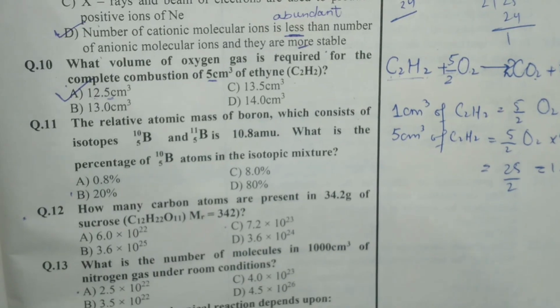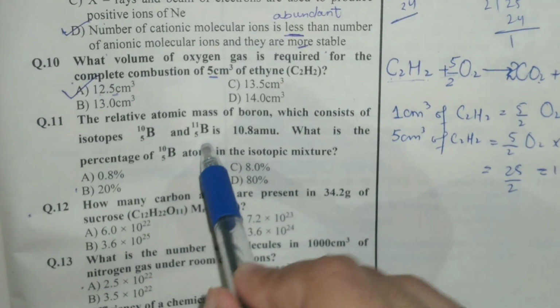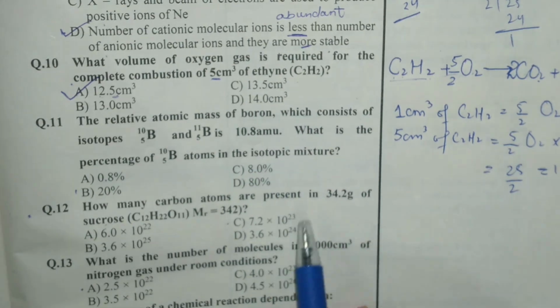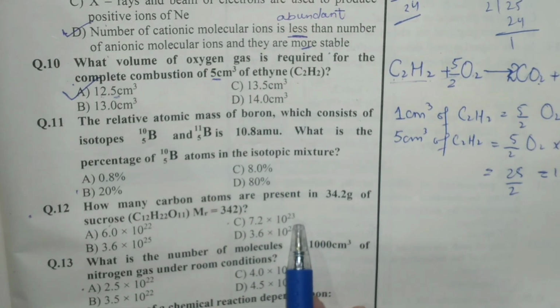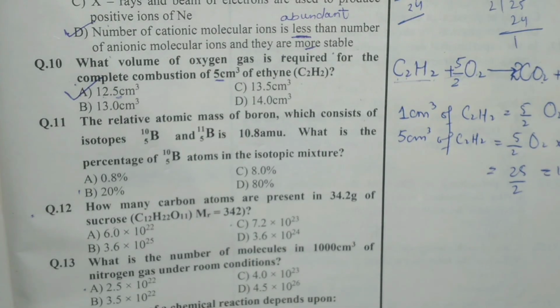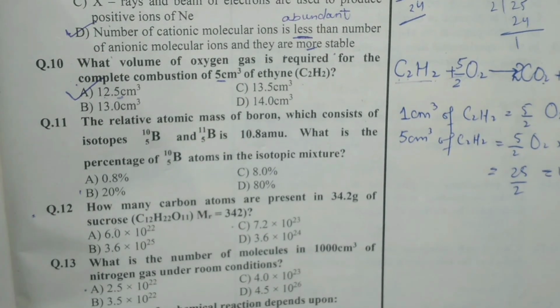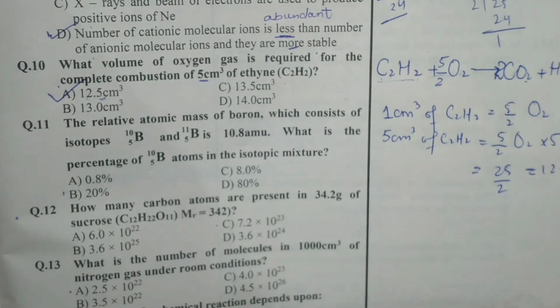The relative atomic mass of boron, which consists of two isotopes, B-10 and B-11, is 10.8 AMU, atomic mass unit. The relative atomic mass is given for the two isotopes. What is the percentage of B-10 atoms in the isotopic mixture? So we are to find the percentage of the B-10 isotope. Let's see how we can.